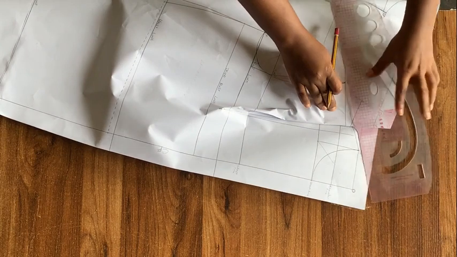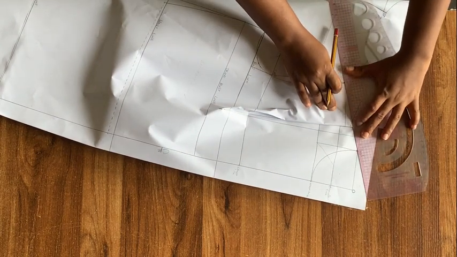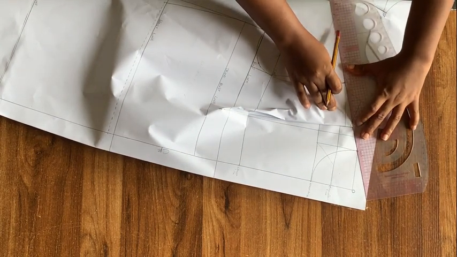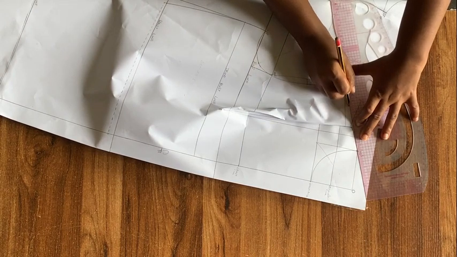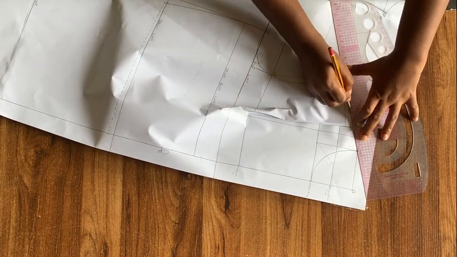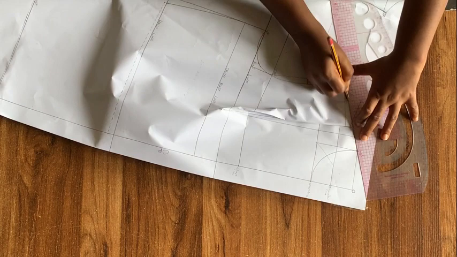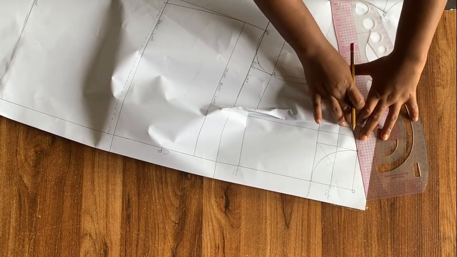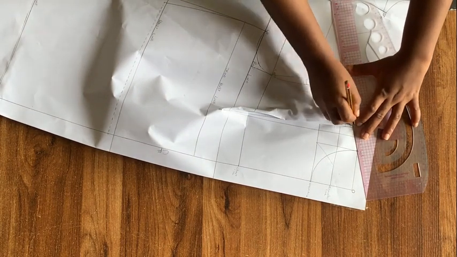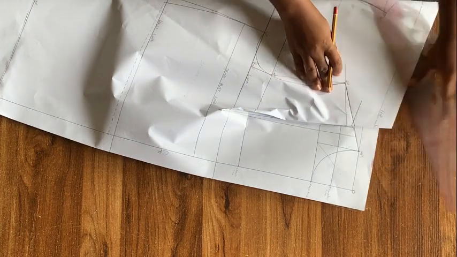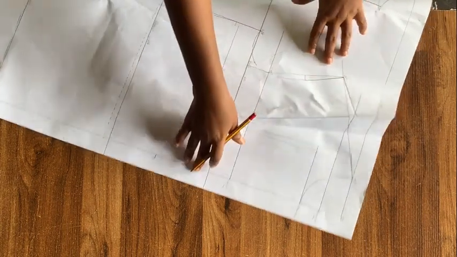When you're done linking this, you're going to be drawing your dart heads, so that when you cut out your pattern and you're stitching your patterns and closing up your darts, these 2 points are going to meet perfectly without any shortening.